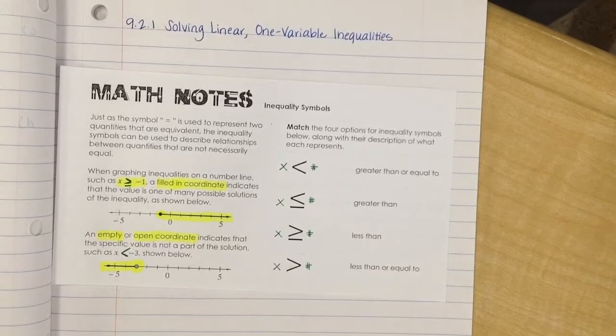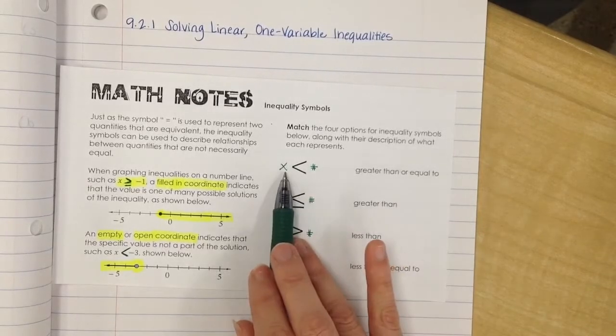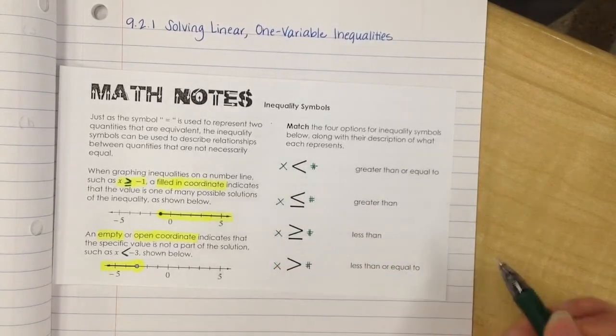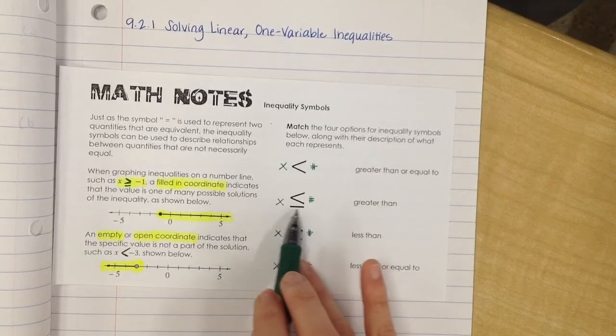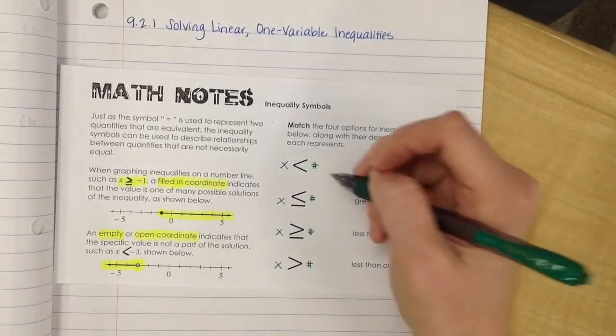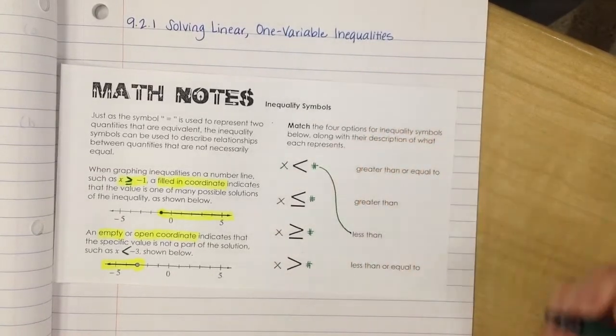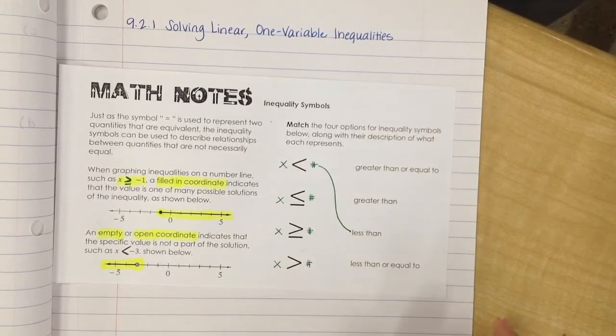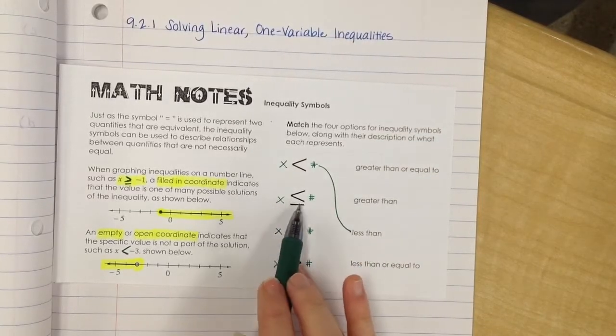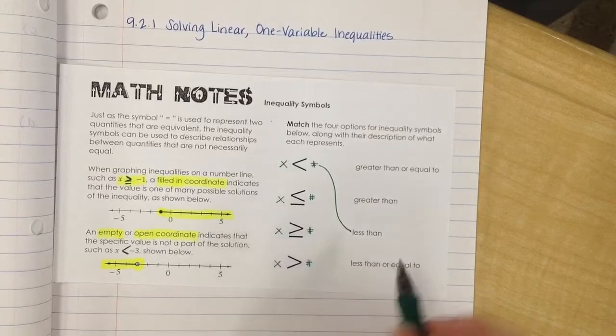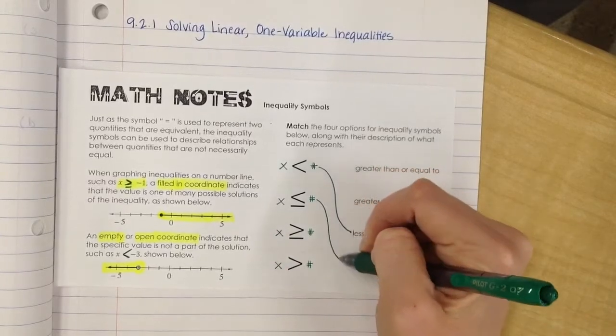For this first one, we would match up x is less than the value. There's no half of the equal sign underneath it, so we would match this with the phrase less than. Underneath it, we do have half of the equal sign. So it's actually less than or equal to.